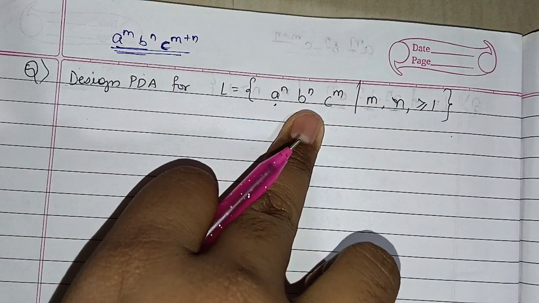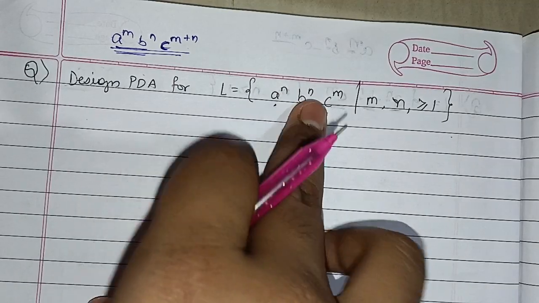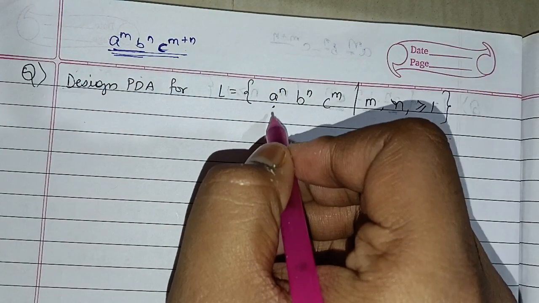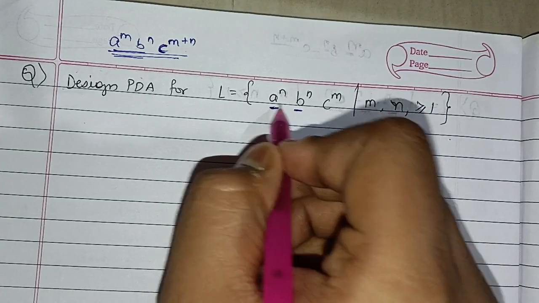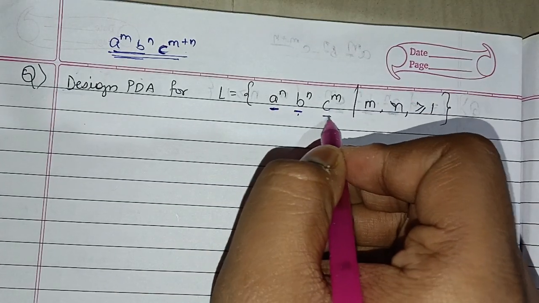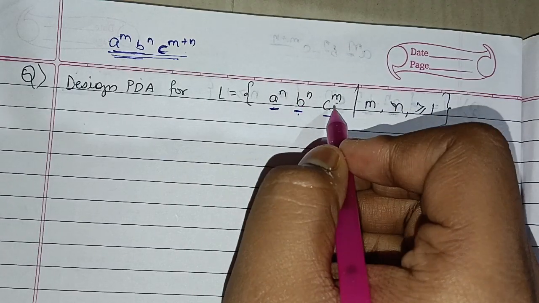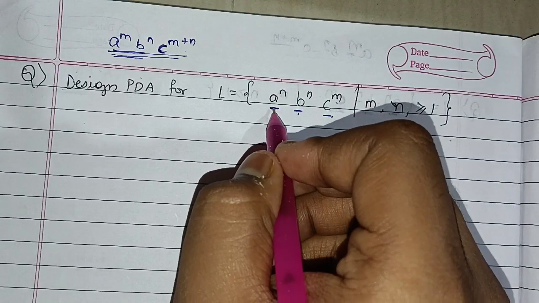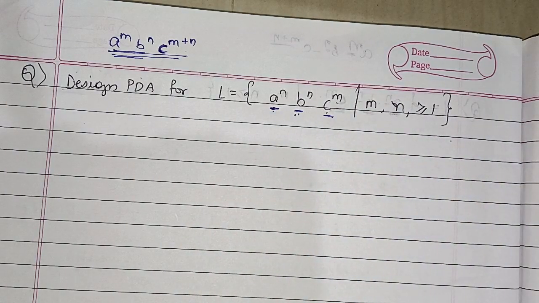But in this, you can see a^n and b^n, so a and b have a relation: there must be 3 times a then 3 times b, 4 times a then 4 times b. But there can be any number of times c because it is m, not n. So there can be 4 times a, 4 times b, 1 time c, no issue, it will work.